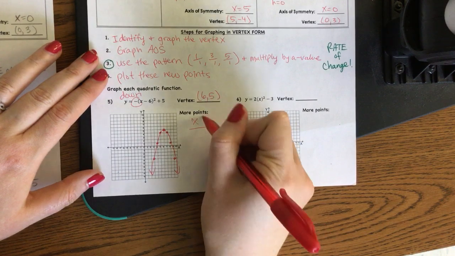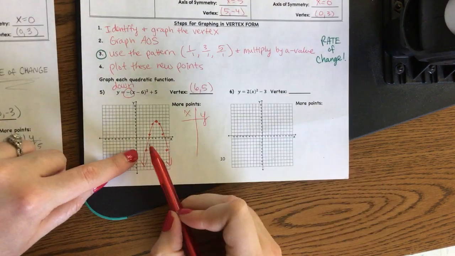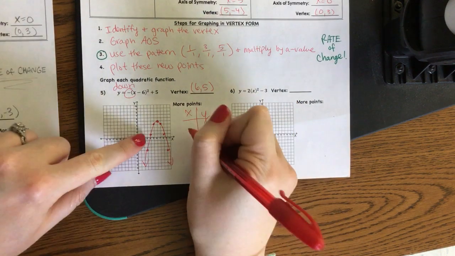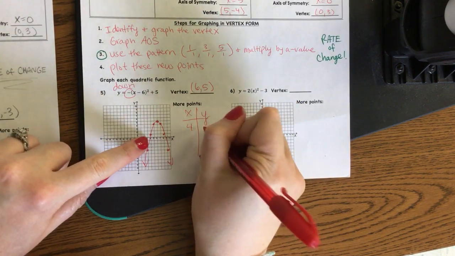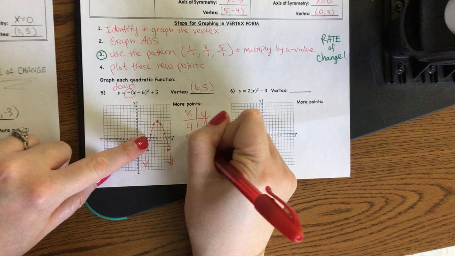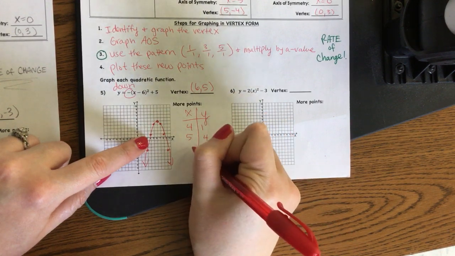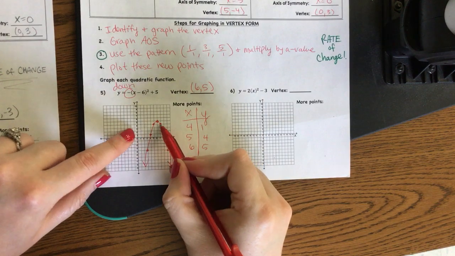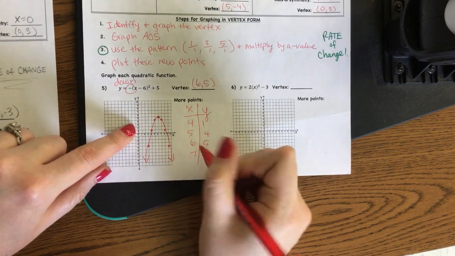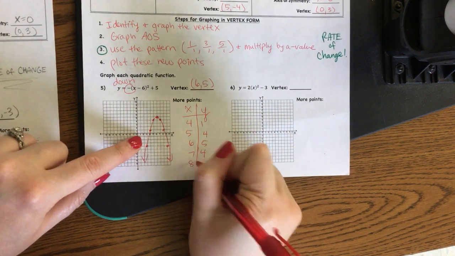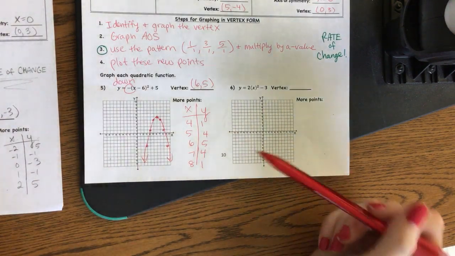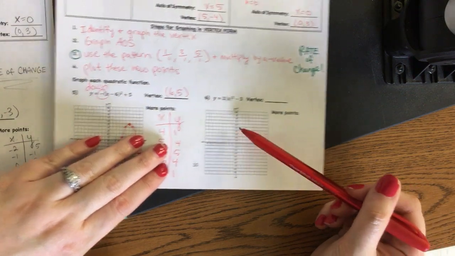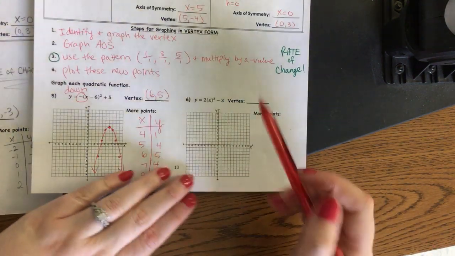And we're going to make an XY table for that. So this is, let's see, I'm just going to start with 4, 1, 5, 4, 6, 5, and then we landed at 7, 4, and 8, 1. All right, pretty cool, huh? Okay, let's try number 6.